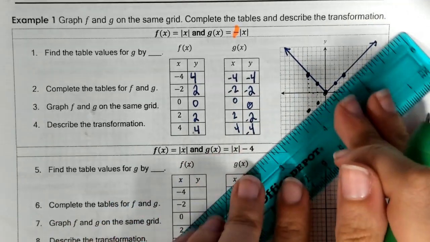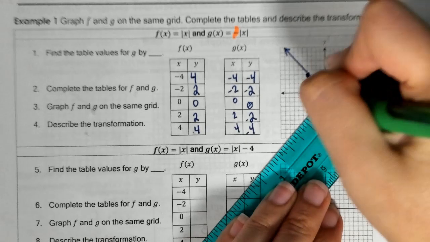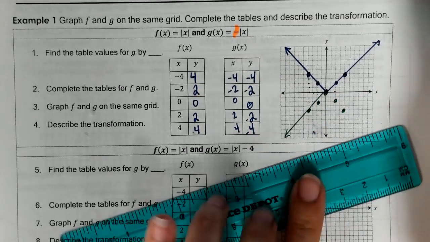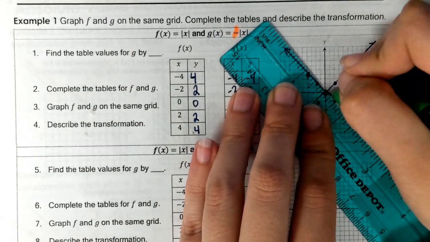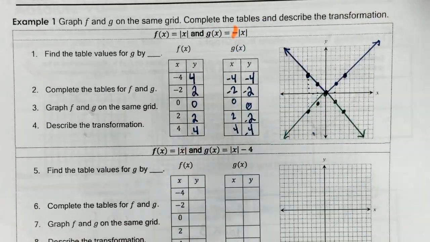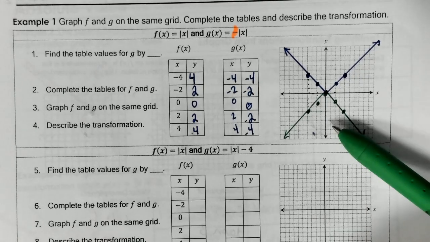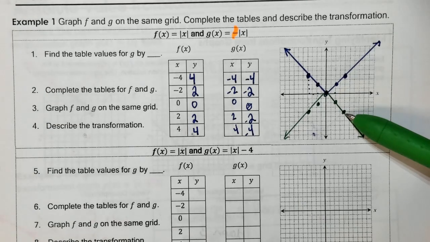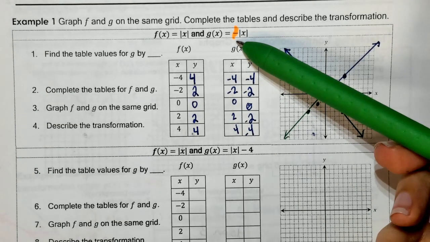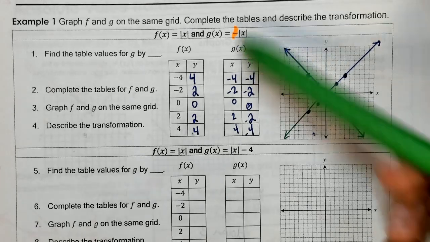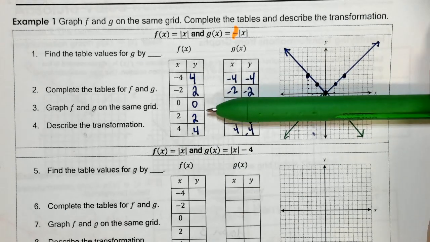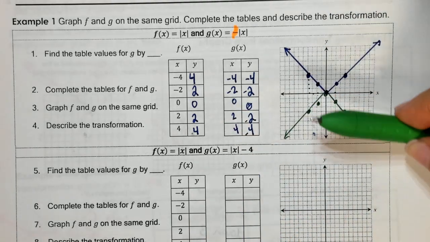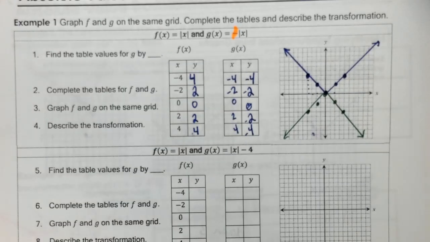This time I can see that my absolute value graph kind of got flipped. It is now going upside down, which is what we know is a reflection. So remember, since this is a reflection, that means I'm going to reflect about the x-axis. What is on top will be copied over as a reflection on the bottom, which is what ended up happening.